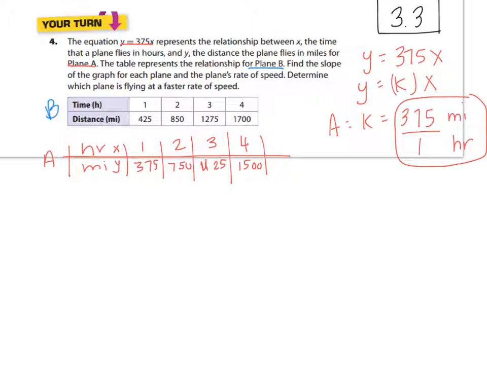And then we could also just compare our points here. 1 hour 425, 1 hour 375. Which is what it wants us to do. It wants us to determine which plane is flying at a faster rate of speed. Well, we have our unit rates already, right? So we determined that this is our unit rate for plane A. Plane A's unit rate is 375 miles per hour. And plane B, we can look at this table here, and it has our comparison of miles per hour. So our 1 unit, what is our distance per 1 unit? That unit rate would be 425 miles per hour.